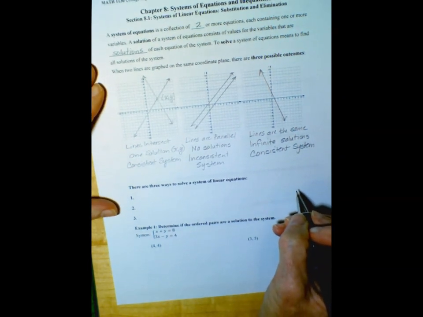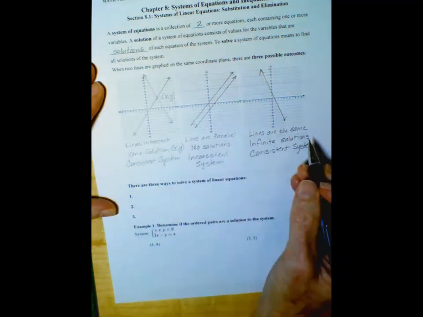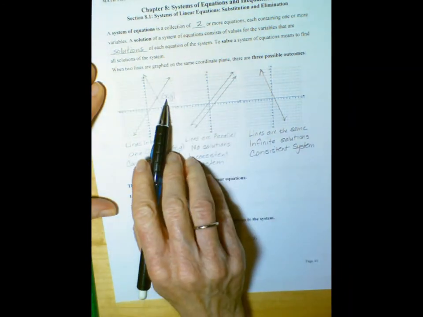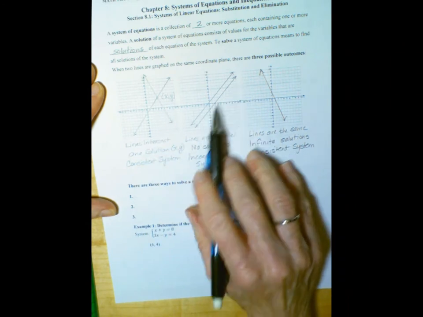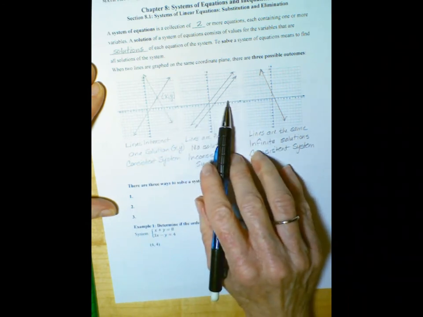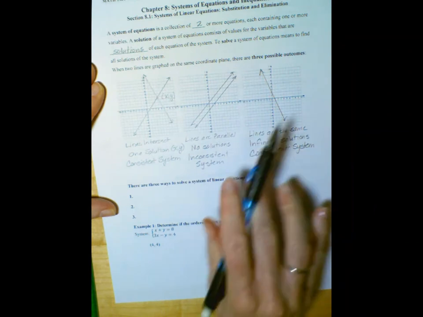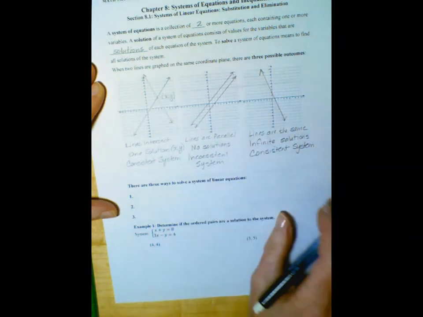Okay, so just visually, this is what we're talking about. We're not going to be graphing, though, actually. We're going to find out how to do this algebraically to find out what is that one point they both share, or is this the case where these two lines are parallel, just given the equations, or is this the case that they're the same line?